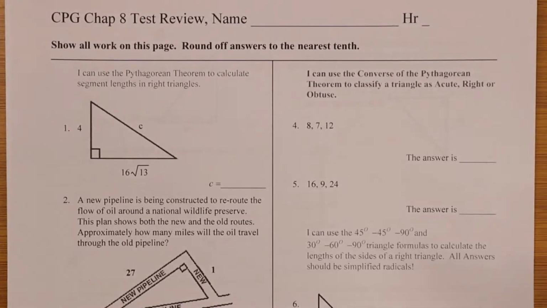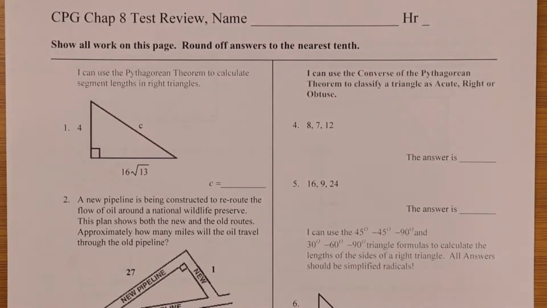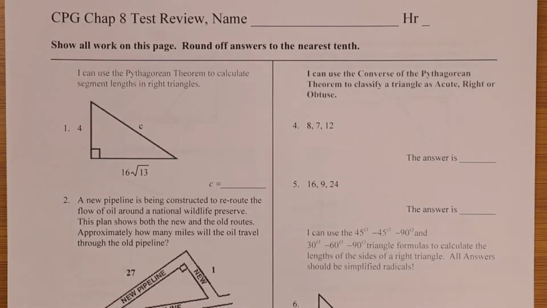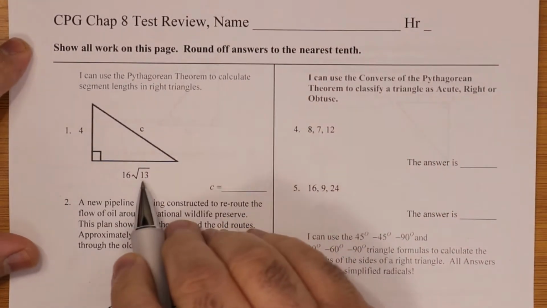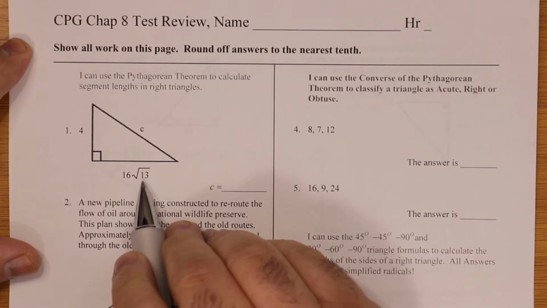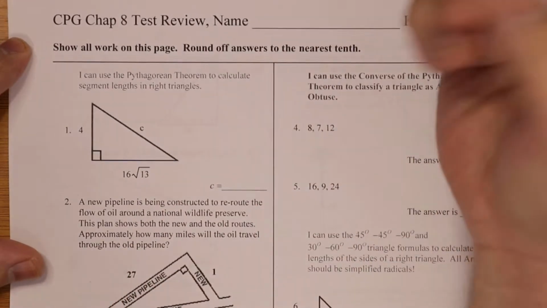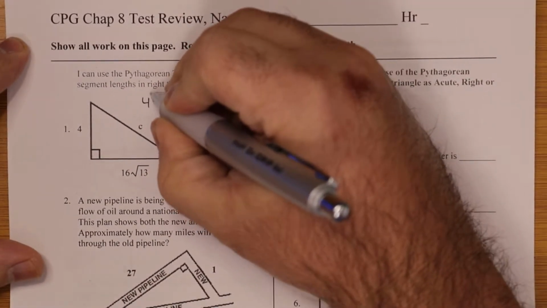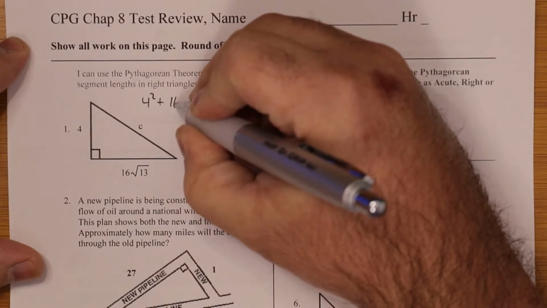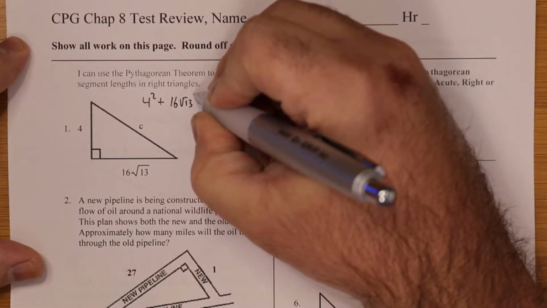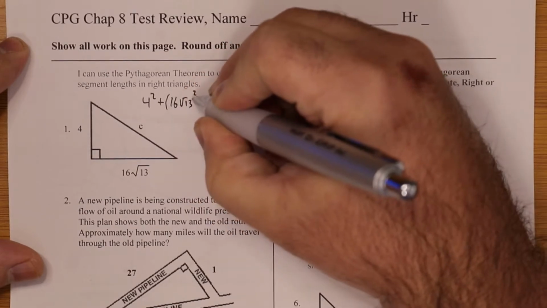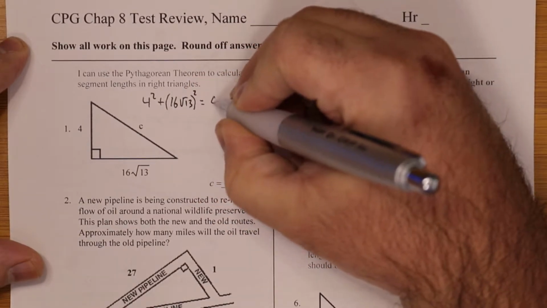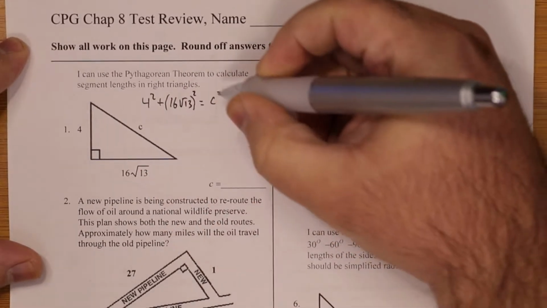So here's the first page of the Chapter 8 test review for Wednesday's test. First problem, it's saying you're using Pythagorean theorem. And over here, you've got this square root you have to deal with. But it's still Pythagorean theorem. So you're going to go 4 squared plus 16 square root of 13 squared, the whole thing, equals c squared. Hypotenuse always goes by itself.